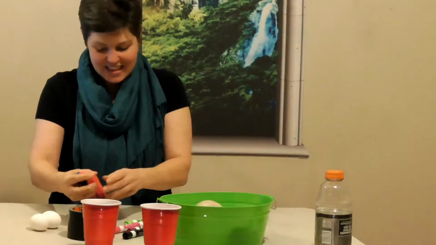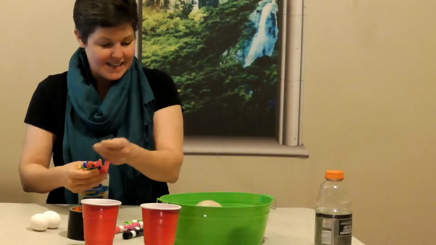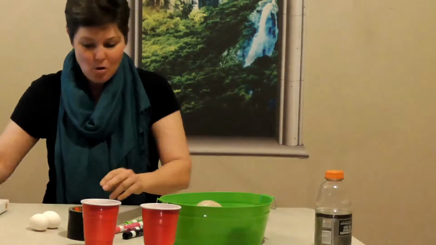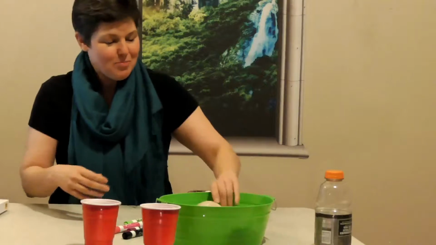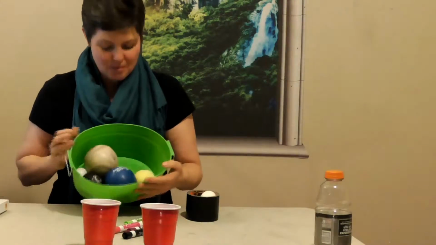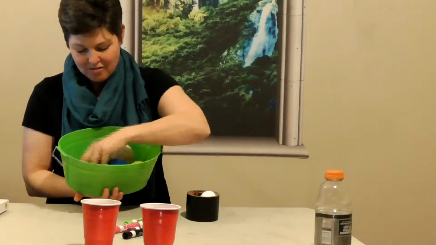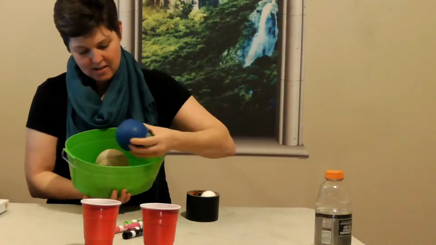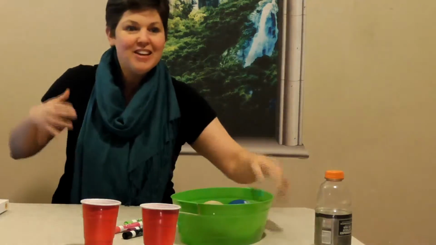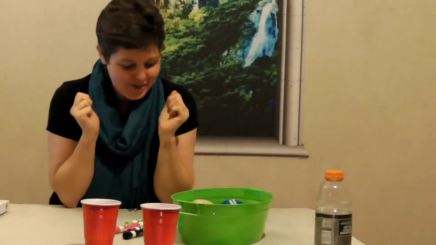The other thing that I thought would be fun for you guys to try this week is momentum bowling. So the way you play is you get a variety of different balls. I've got a big softball, a tennis ball, a golf ball. This is a racquetball or just a Nerf ball, a mini basketball. You can get like a soccer ball, a basketball, different size balls. Even a football makes a really fun ball to use with this game.